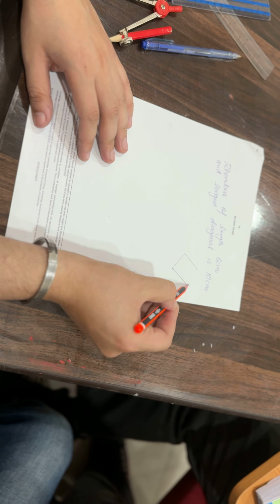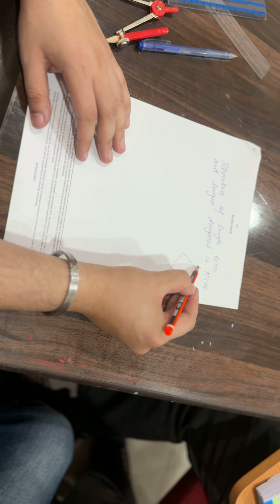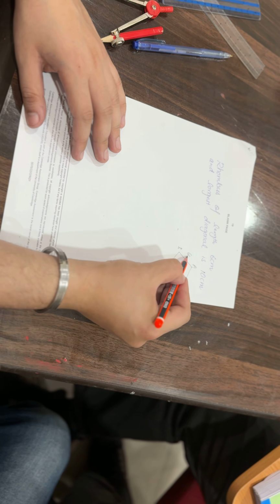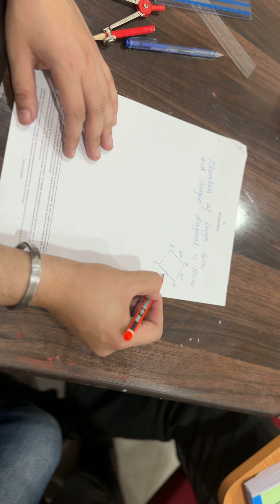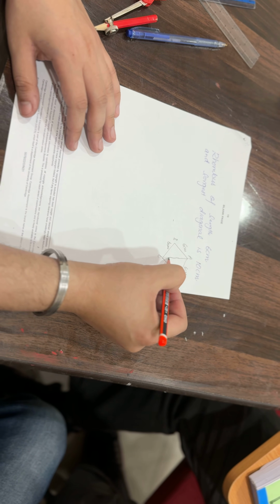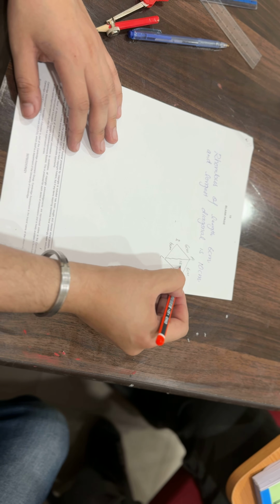So the first task should be that you draw a rhombus here randomly with few names, like let's suppose A, B, C, D, if it is not given in the paper. So this is 6 centimeter, this is 6 centimeter, this should be 6 centimeter, this should be 6 centimeter, and the length of the longest diagonal is, let's suppose, 10 centimeter in this question.